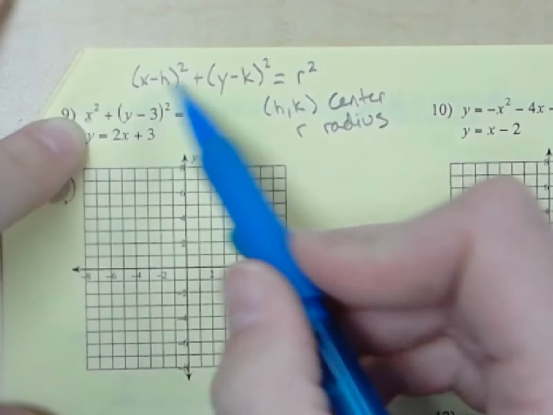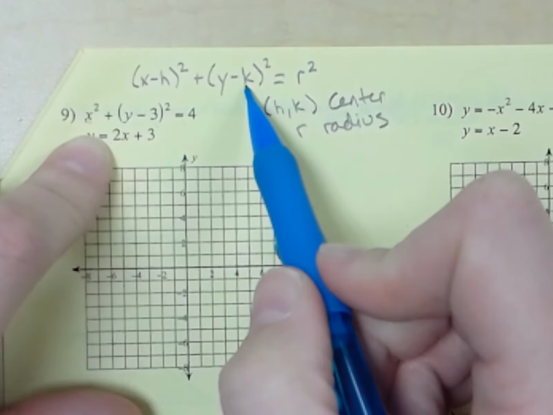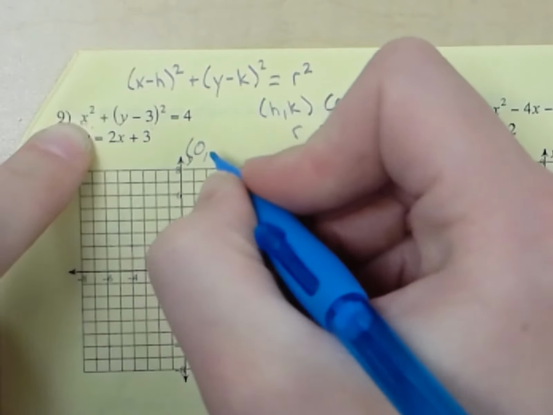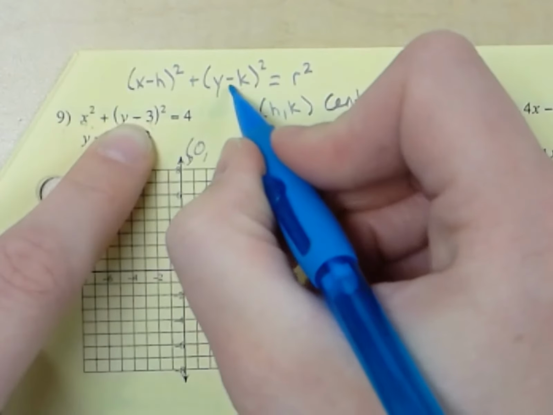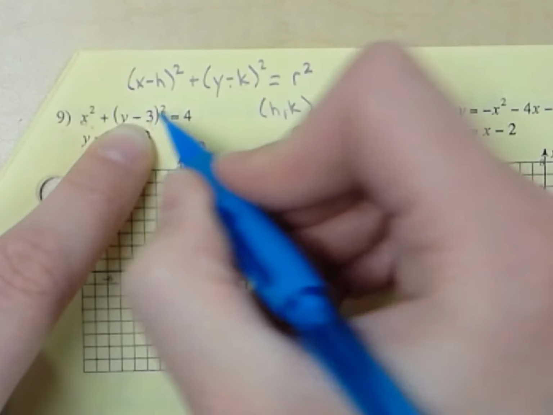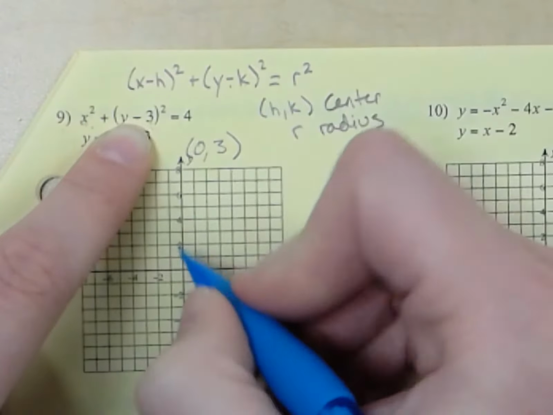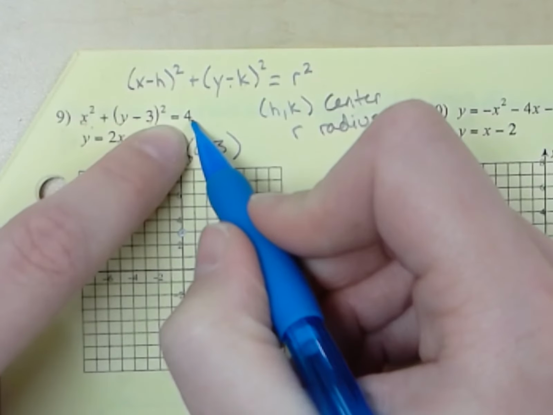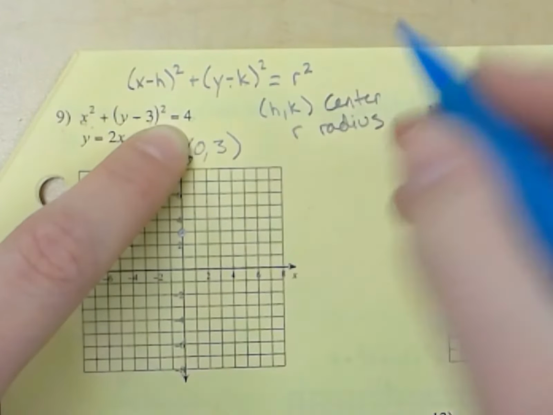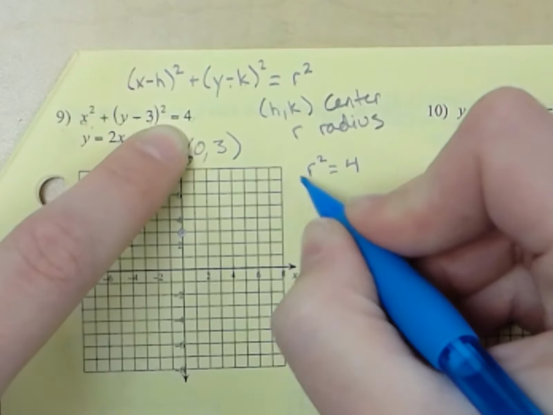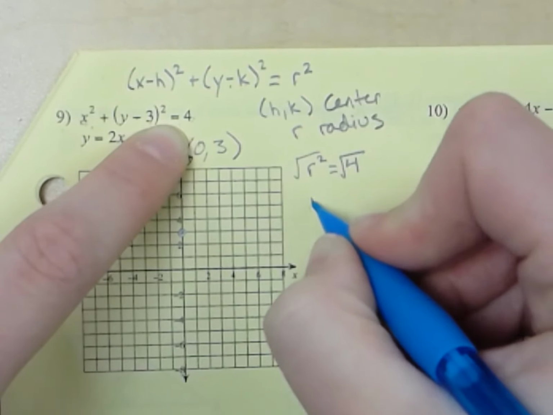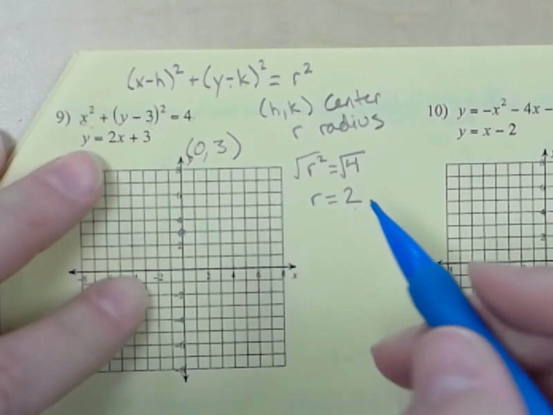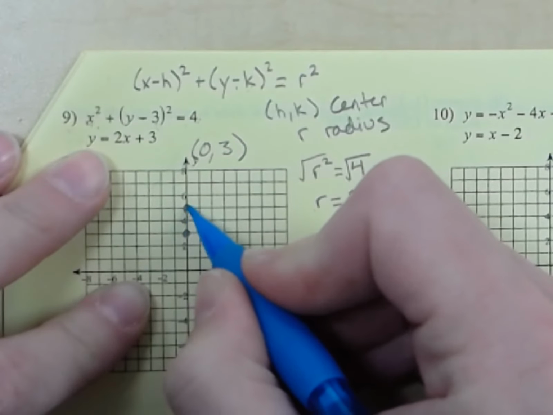So for this question, I'm just looking in the parentheses to see what the center is. Because there's nothing in parentheses with the x, I know that my h would be 0, and it's minus 3, but the equation was minus k, so that means positive 3 is going to be my center. So (0, 3) is the center. Now you see that r squared is the one on the end, so if r squared is equal to 4, I'm going to need to take the square root to find out what r is. So my radius is 2. So from the center, I'm going to go 2 in each direction.